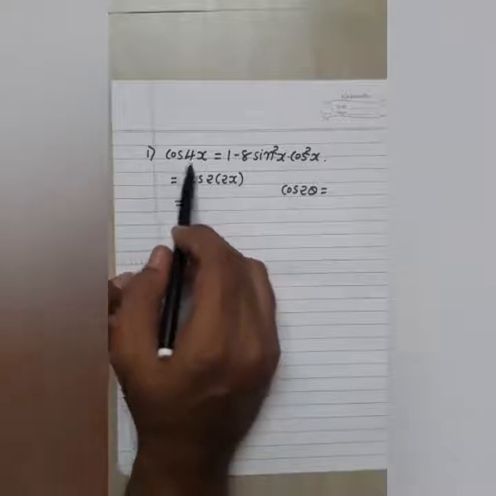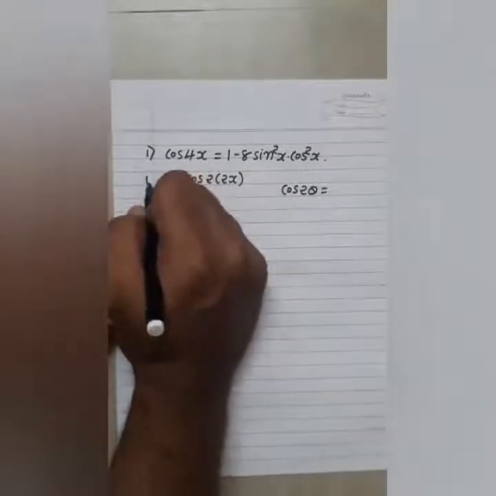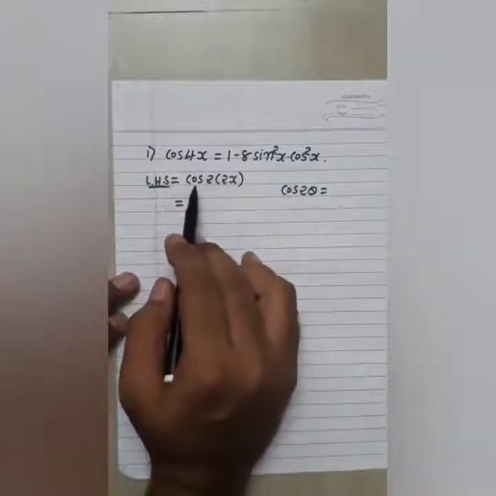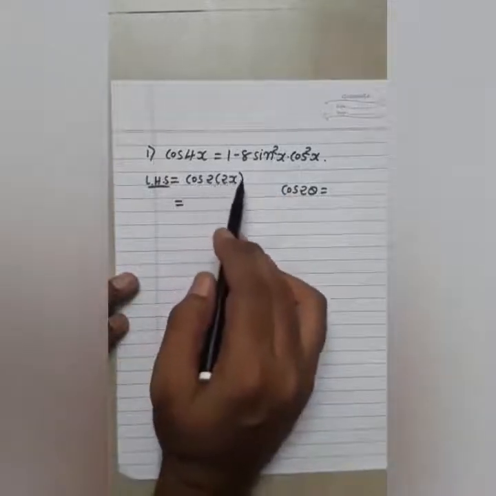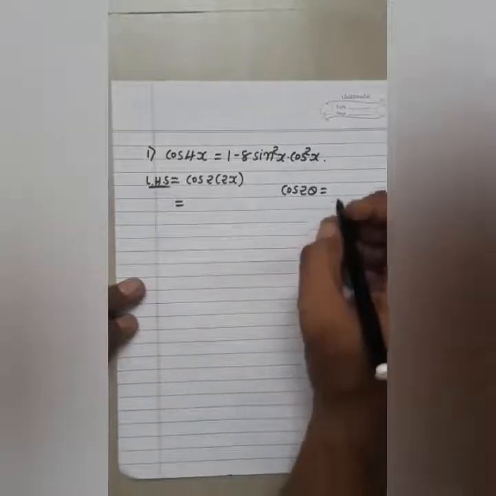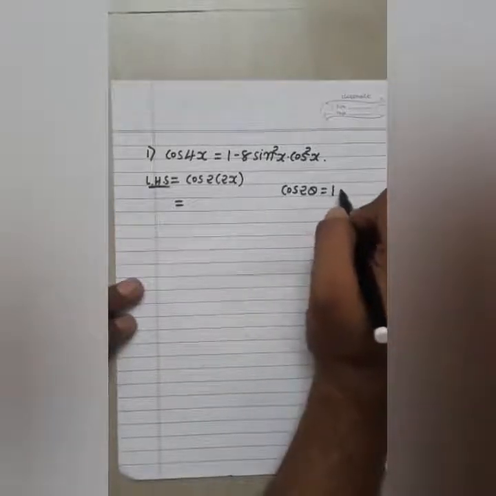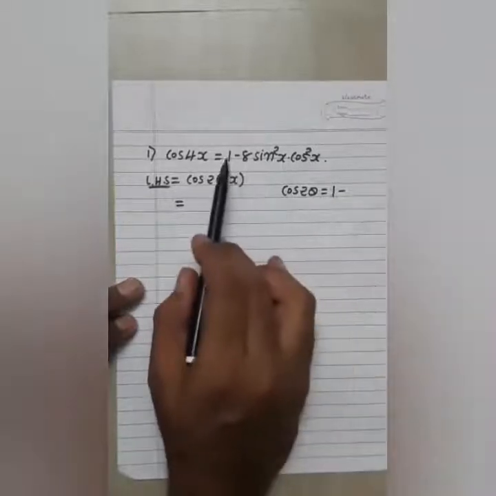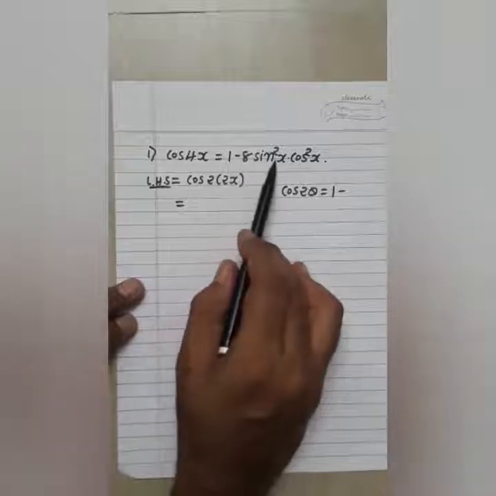So now first of all, start from the LHS side. Cos 4x, in place of it write cos 2 into bracket 2x. Now we know the identity cos 2 theta has 3 forms, but here our proof has the 1 minus form.